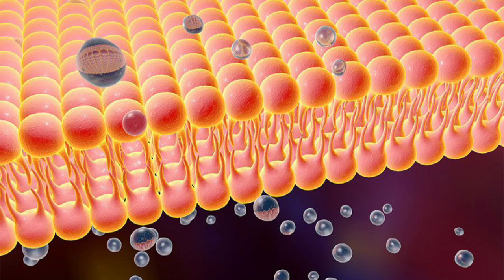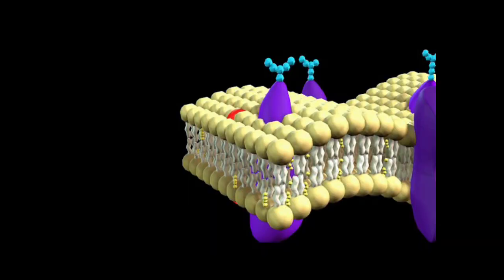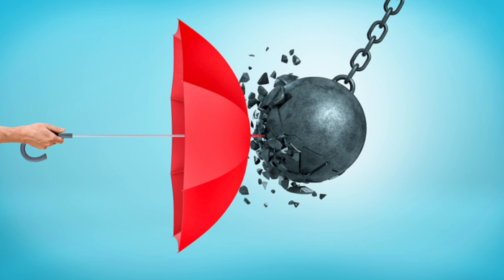Now we have to know what the functions of the cell membrane are. The first function, which is the primary function, is selective permeability. It means it controls the movement of substances in and out of the cell, allowing only specific molecules to pass through, which helps maintain internal balance, or we can say homeostasis. The second function is protection. It acts as a barrier that protects the cell's contents from the external environment, preventing harmful substances from entering and keeping the cell's contents from going away.